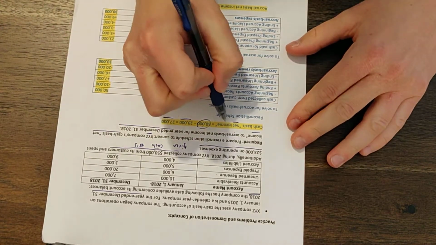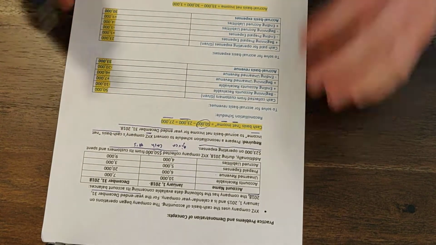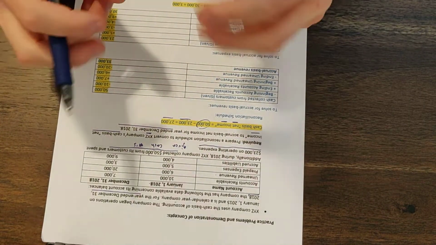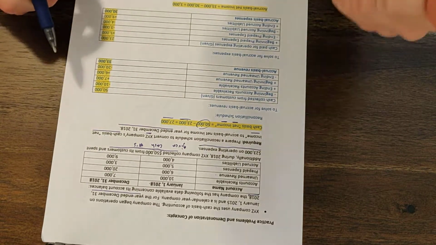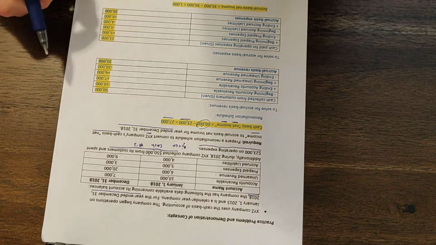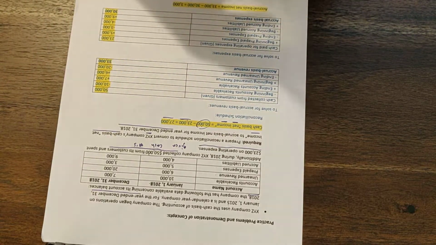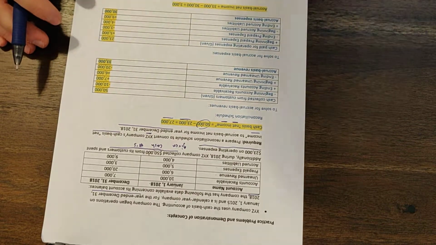And again, this is net income in quotes, because it's not net income in a traditional sense. Net income is accrual-based expense subtracted away from the accrual-based revenue. But this is the equivalent of what net income would be on the cash basis side. That's kind of why I have it in quotes.